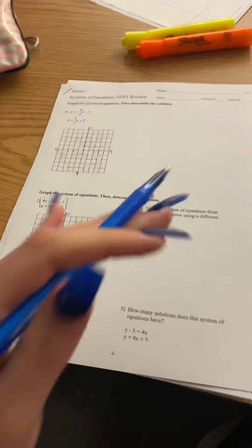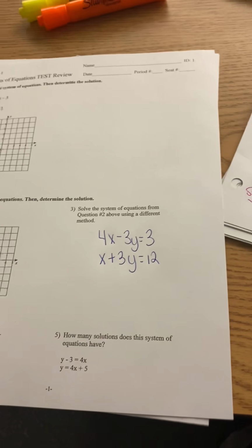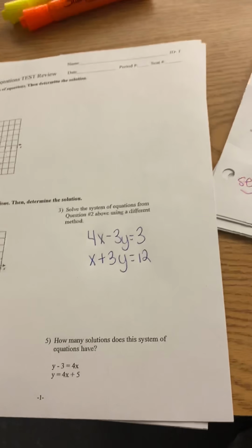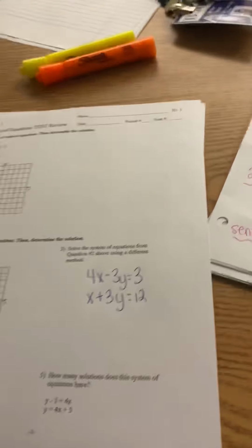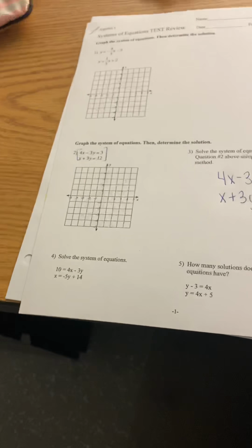So let's go ahead and write these equations down over here. This is 4x minus 3y equals 3, and x plus 3y equals 12. That's the system of equations that you're going to be solving using a different method. Now, the method is up to you, but you should know which one you should use. You don't have to explain why, but you should know which one.